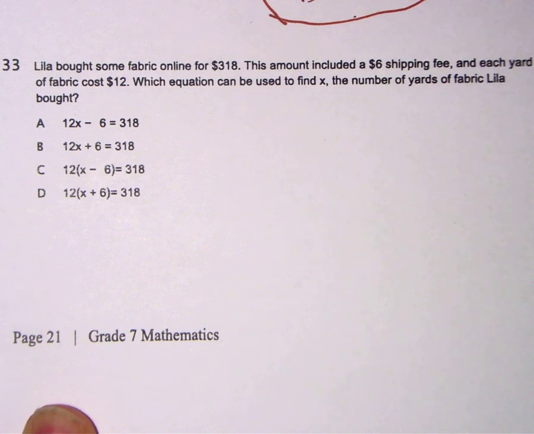Okay, so we're moving on with practice test number 33, and it says that Lila bought some fabric online for $318. This amount included a $6 shipping fee, and each yard of fabric cost $12. Which equation can be used to find X, the number of yards of fabric that Lila bought?